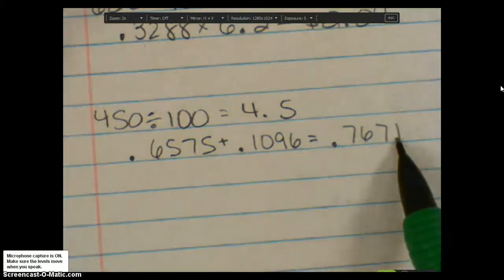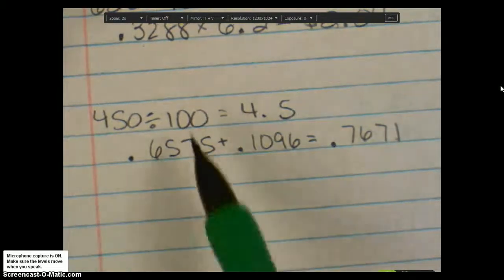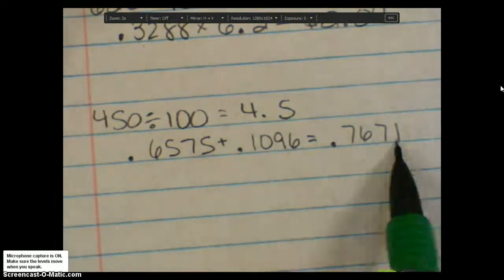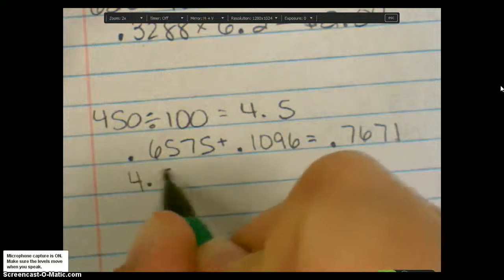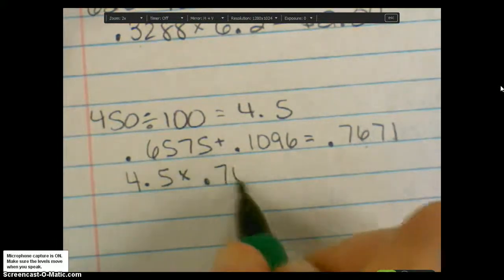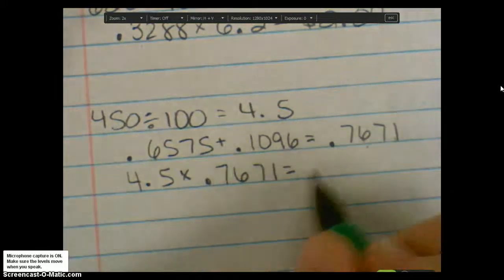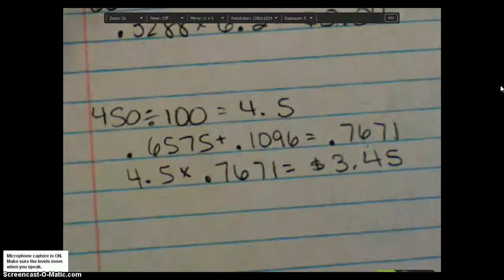So this is going to be our interest on $100 for 35 days. Once again, we took the number from 30 days and the number from 5 days, added them together. Then it's business as usual. Our 4.5 times our magic little number, 0.7671, and that's going to give us 3.45 after you round. Make sure you round to the nearest cent.